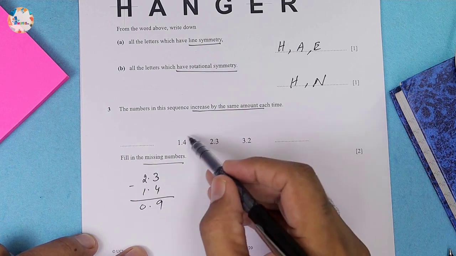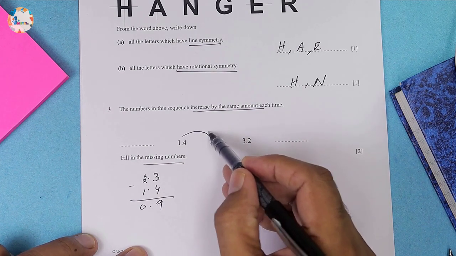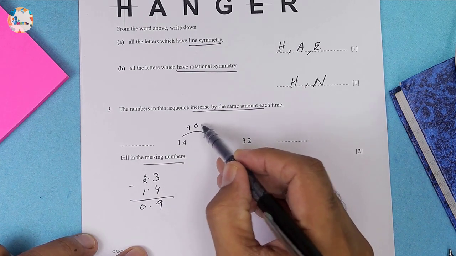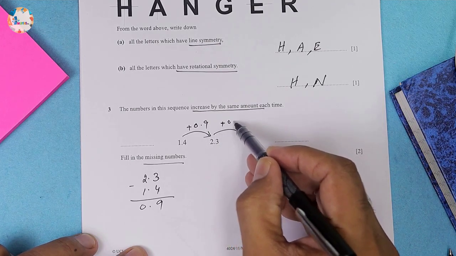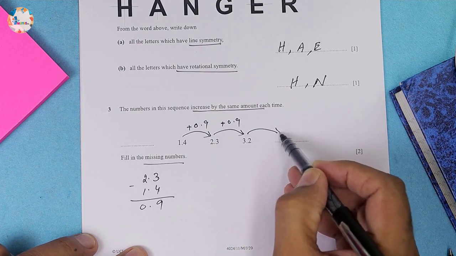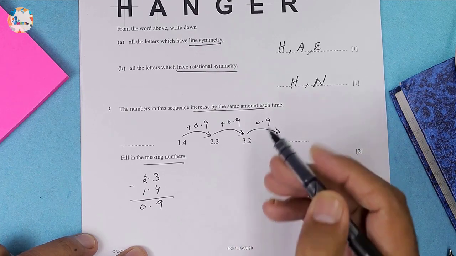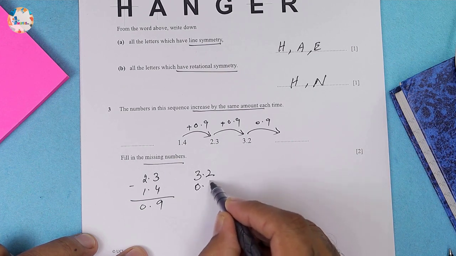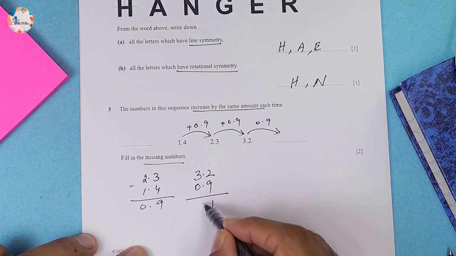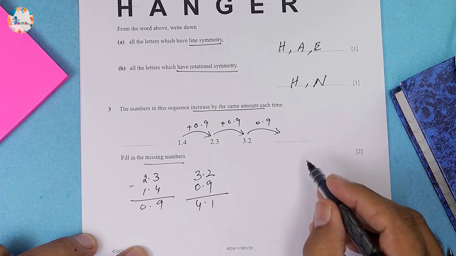So 0.9 is added each time. So this will also be plus 0.9, and if we add 0.9 to 3.2, so 3.2 plus 0.9, this will be 11, so it will be 4.1.